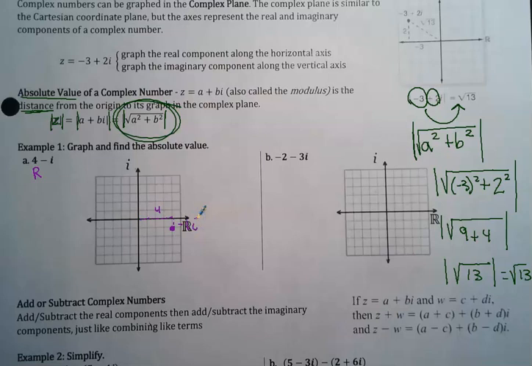Okay, so now we need to find the absolute value. To find the absolute value, we're going to find the absolute value of the square root of a squared plus b squared. A is 4, so 4 squared plus b squared. Our b is negative 1, so negative 1 squared. So this equals the absolute value of the square root. 4 squared is 16.